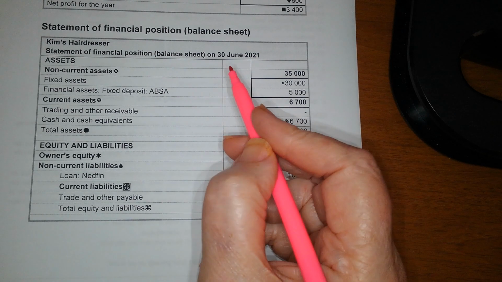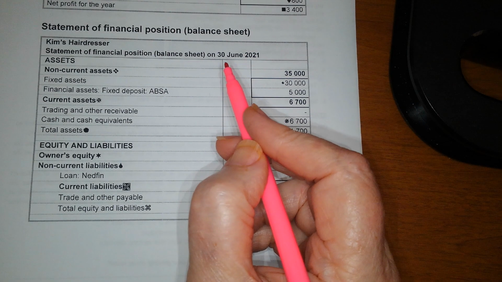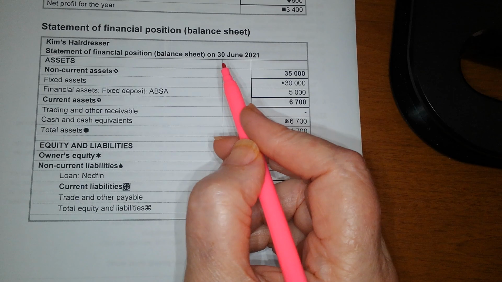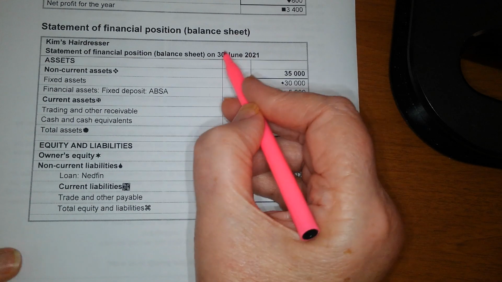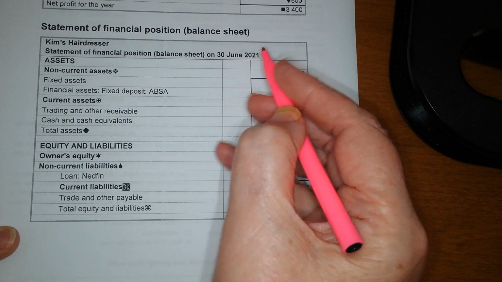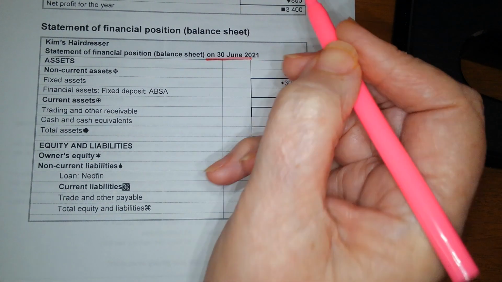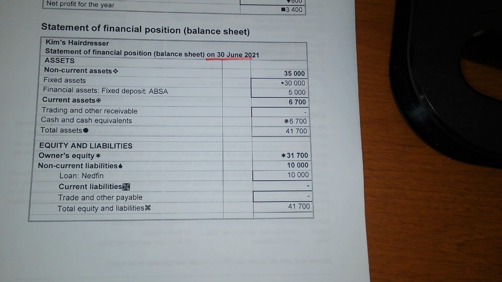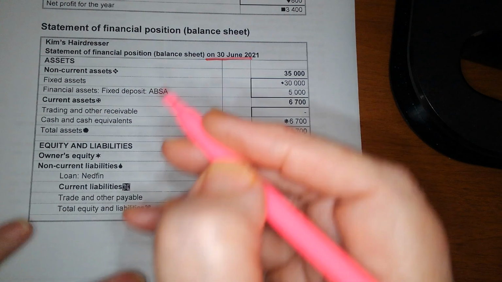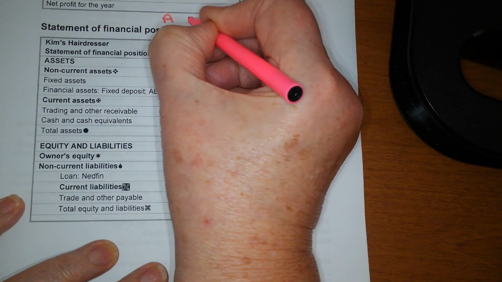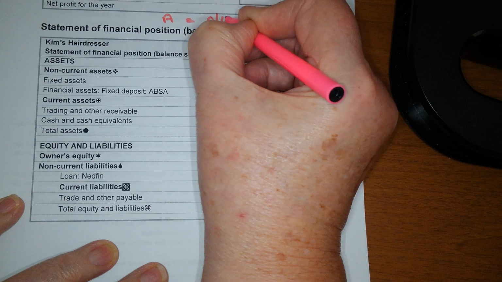Okay, now that balance sheet, we take the assets, liabilities, and equity balances on the last day of the year, so on 30 June. And that's why we say on 30 June. So it's the balances on the last day of the year. Okay, now assets equals owner's equity plus liabilities.